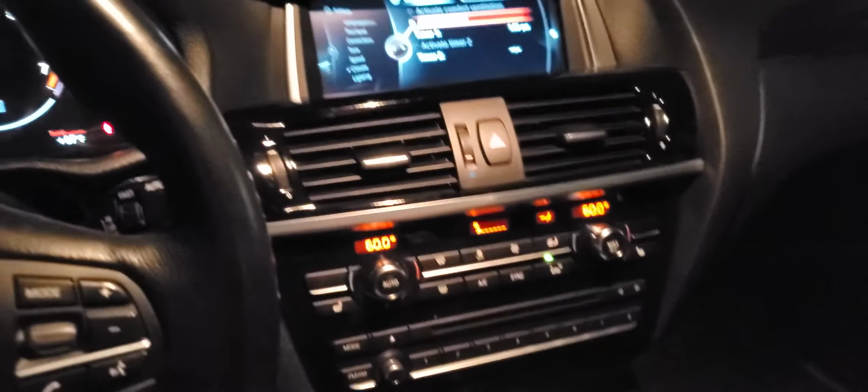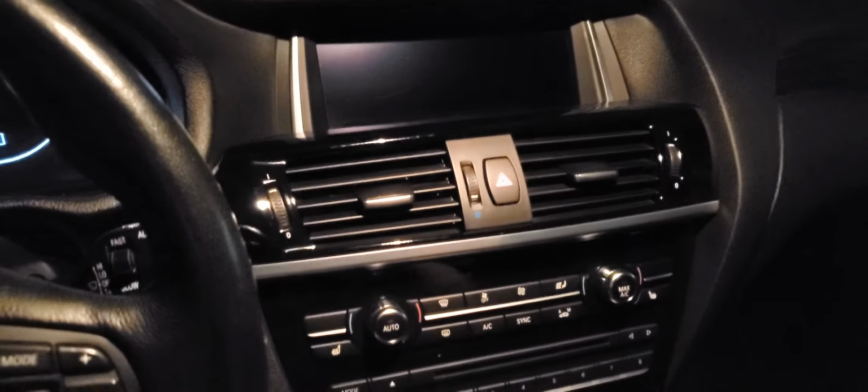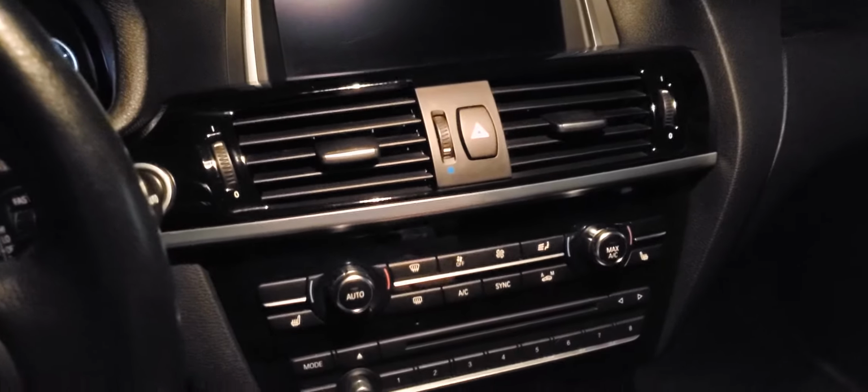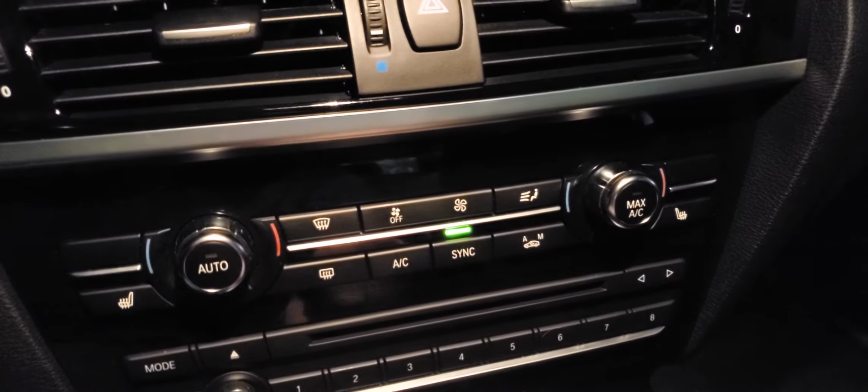So I'm going to demonstrate that right now. I'm going to turn the car off, and, okay, it's off. The residual heat feature is going to be right here on the sync button. After coding, there you go. That's it. It's on. Getting out of the car. And there you go. It's still running. So it'll run for approximately 15 minutes, as long as the engine's warm enough and it's cold enough outside.